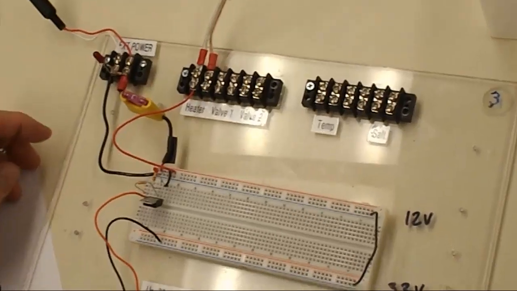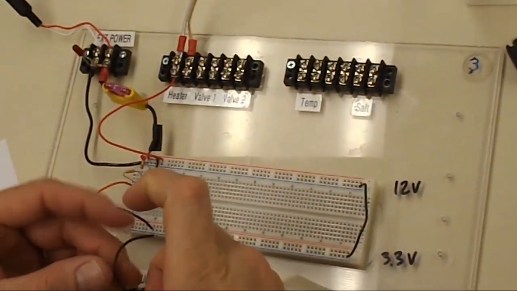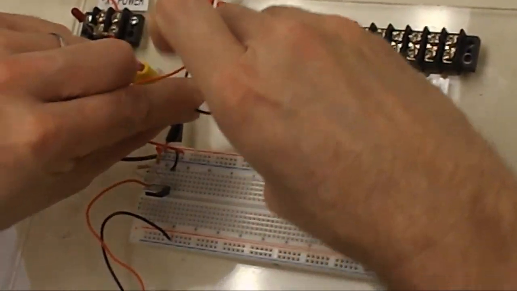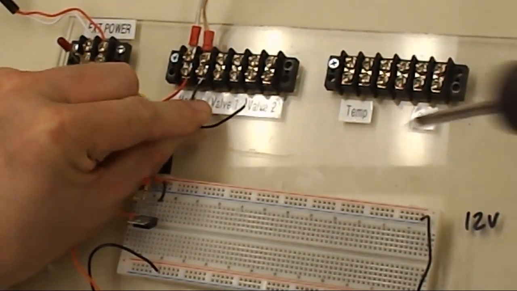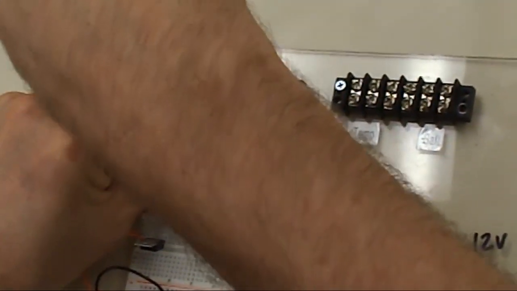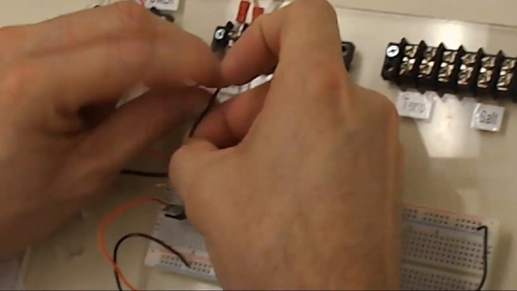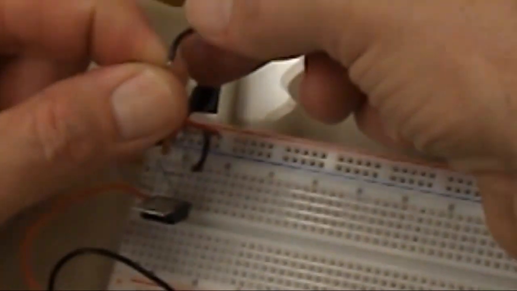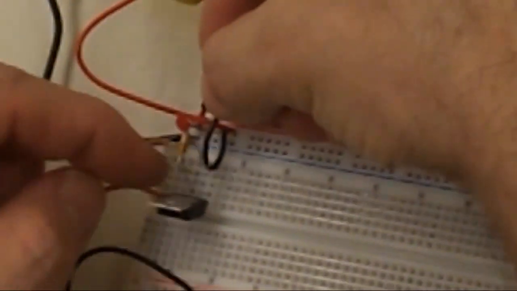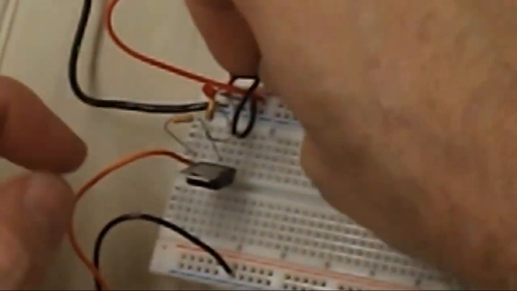So now this is where we need to jumper this back to our pin 2 on the circuit. So we connect it in here, jumper across, and connect it also to pin 2. It's always better to use a little bit longer wires. I think what I did is I used the wrong one in the wrong place.